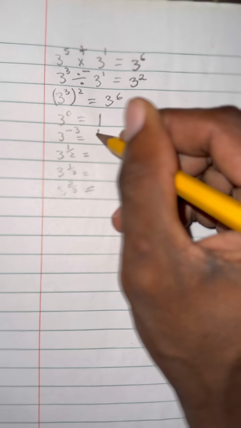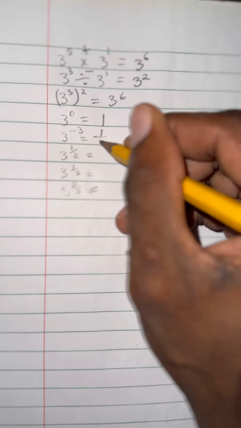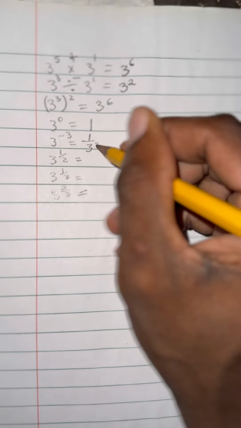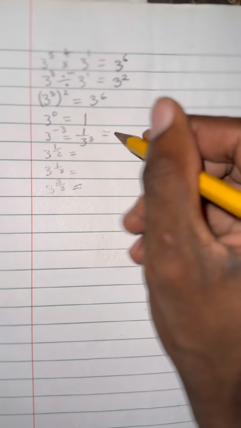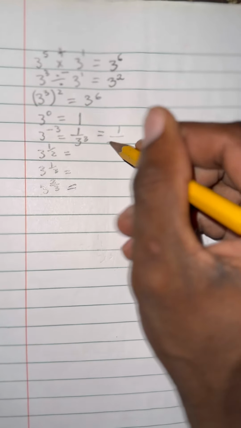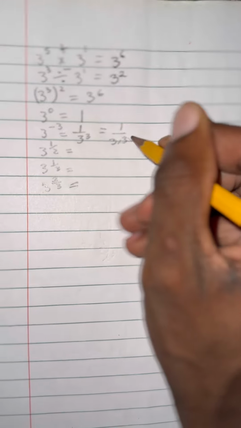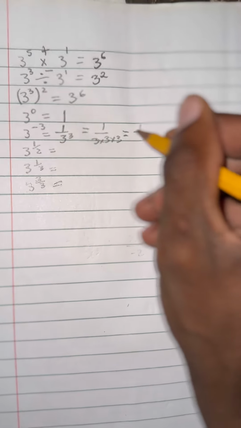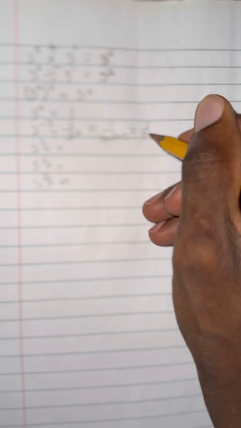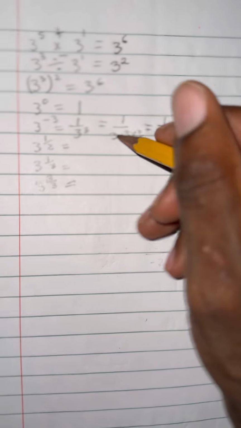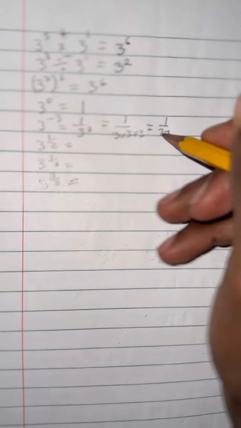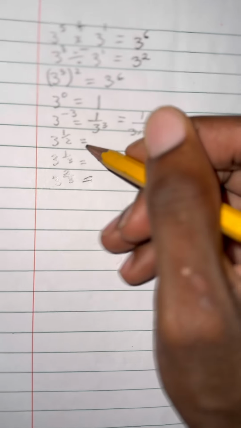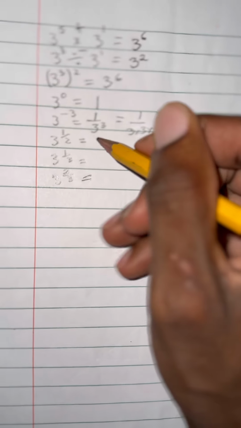So instead of 3, we're going to have 1 over 3 raised to 3, right? And that is 1 over 3 times 3 times 3, which is equal to 1 over 27, right? 3 times 3 is 9. 9 3s is 27.